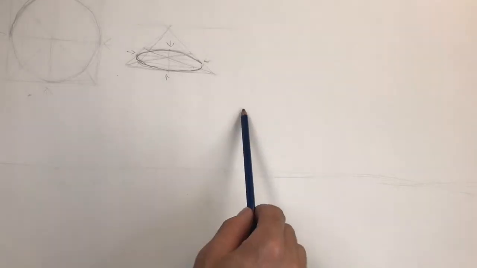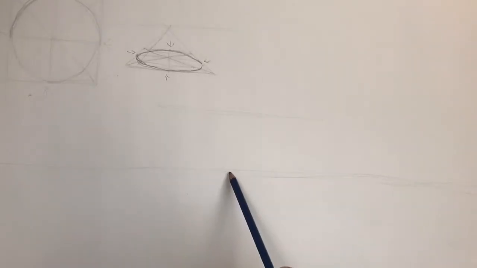So, starting near the bottom, we're just going to do a cylinder. So if we were going to start from this, the cylinder went from here to, like, let's say about here. So most of the cylinder is below our eye level line, and some is above our eye level line. That means the base of the cylinder is going to come out to here.